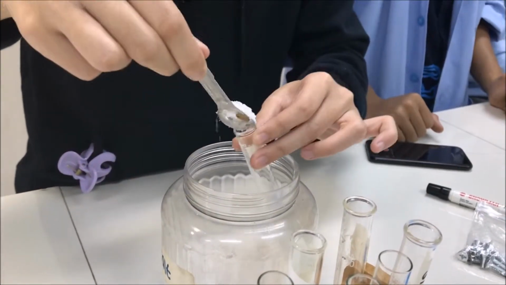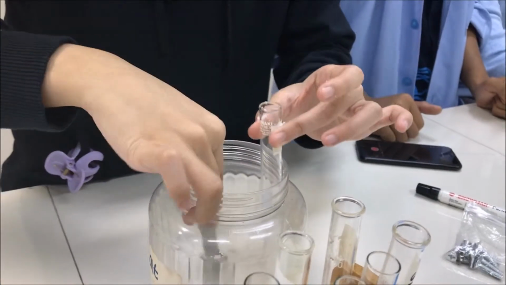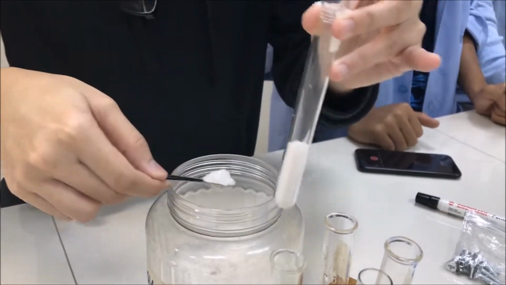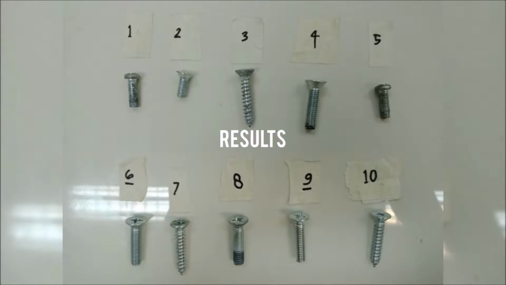As a result, screws that were in water, namely aqueous and mineral water, caused the most corrosion to the screws. Other contents, such as oil or enclosed tubes, prevent the rusting as they block the oxygen.